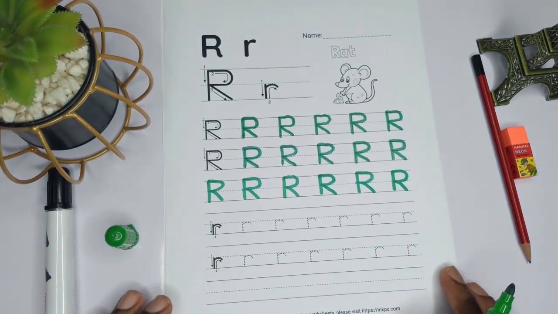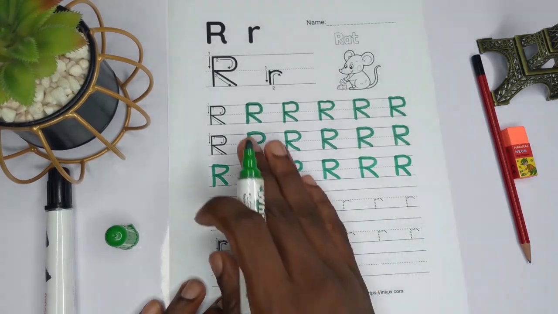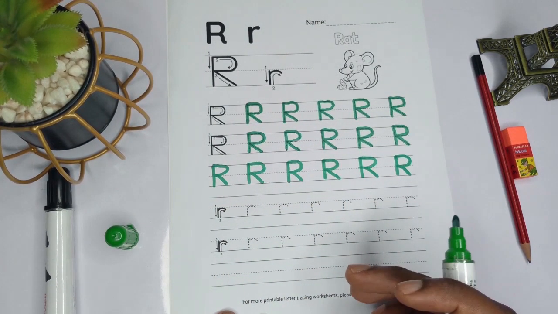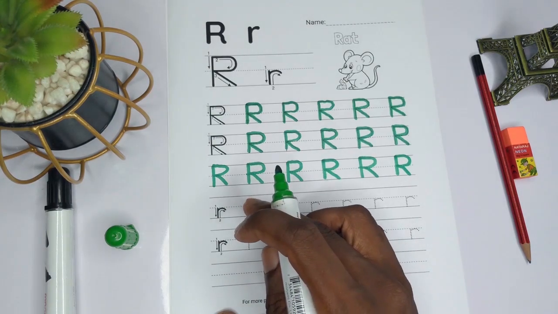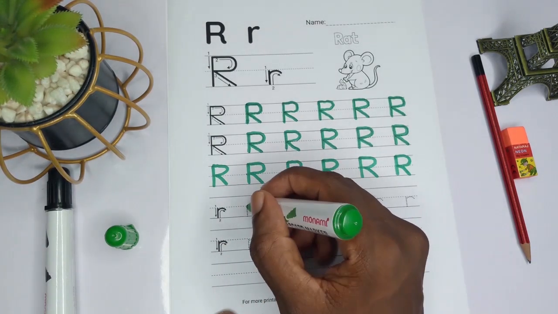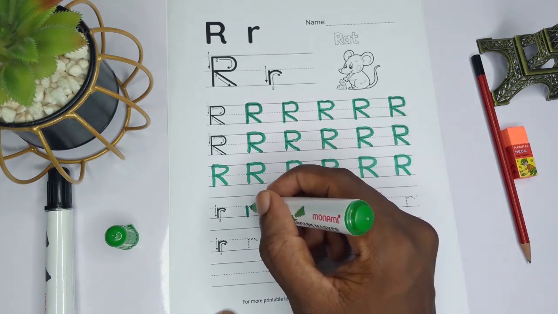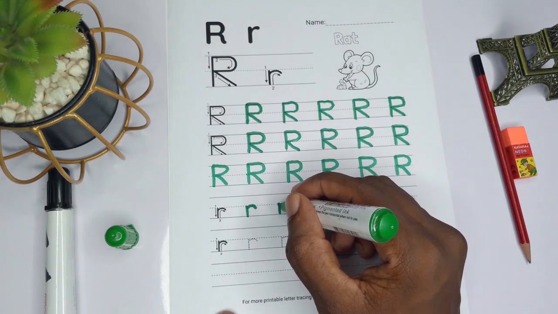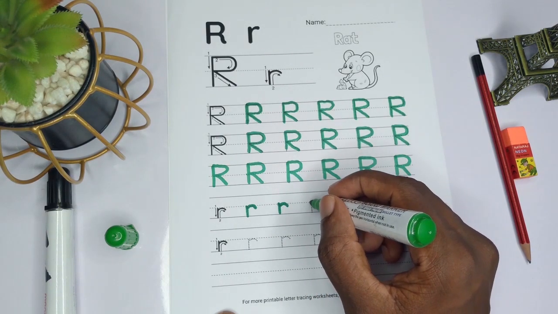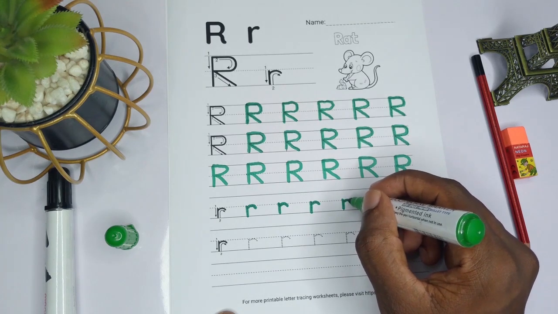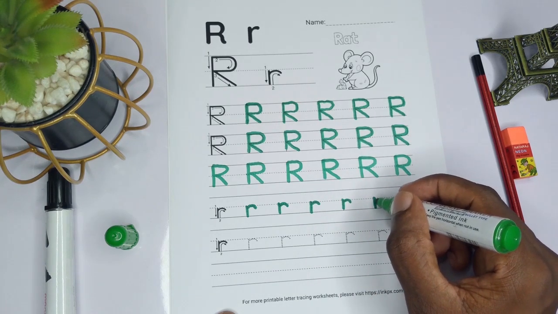Very good. Great job. So now that we are done with capital R, let's look at how to write the small r. Like I said, between the horizontal guidelines, the second and the last one, you draw a straight line like this, and then you make a curve at the top, and that will give you small r. So you repeat the same thing again, like this: small r, small r, small r.